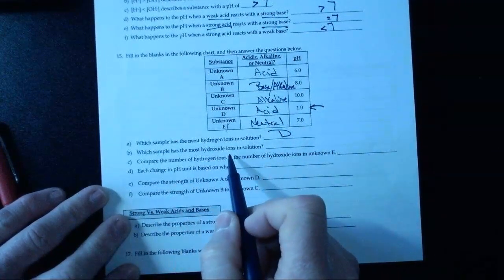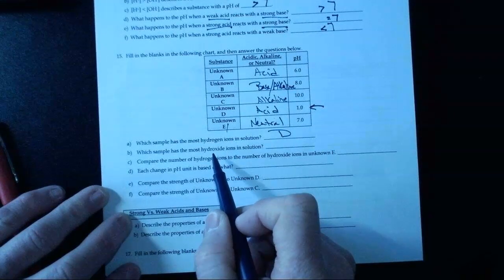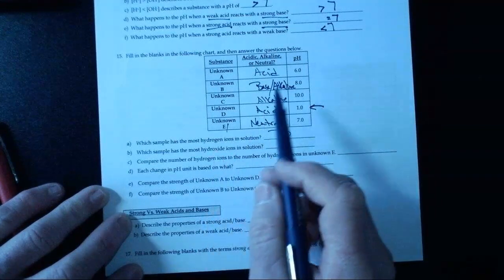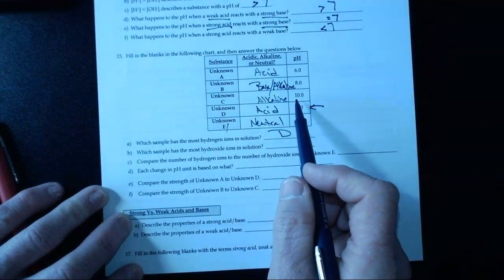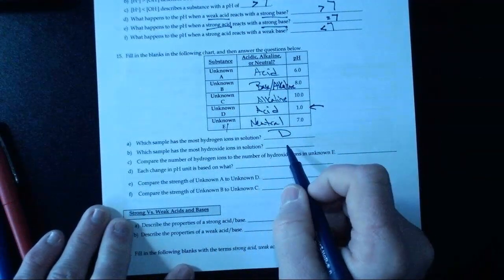Which sample has the most hydroxide ions? Well, hydroxide, that's a base. So which one of these is the most basic, or the furthest away from 7 going towards 14? That would be this one with a pH of 10. So unknown C.